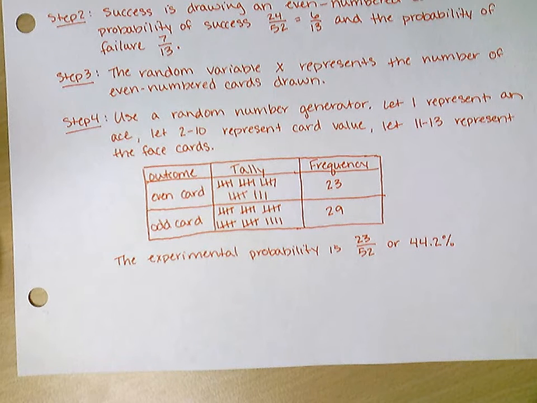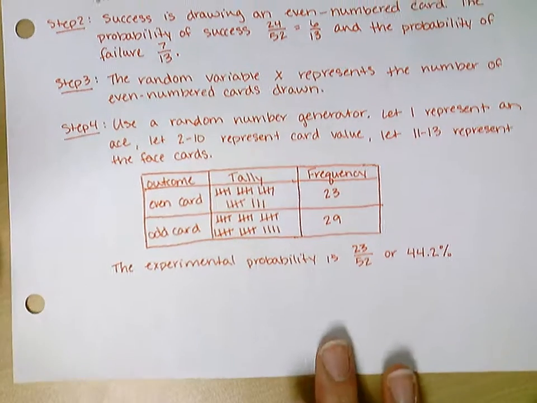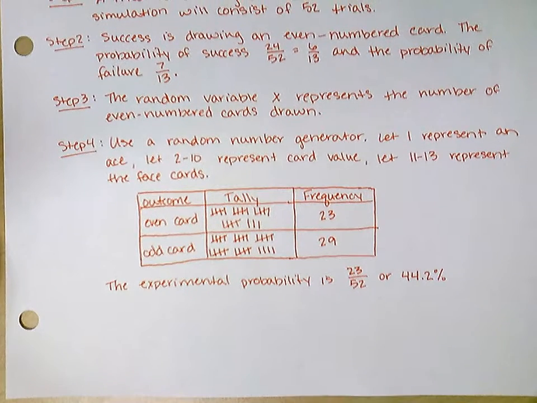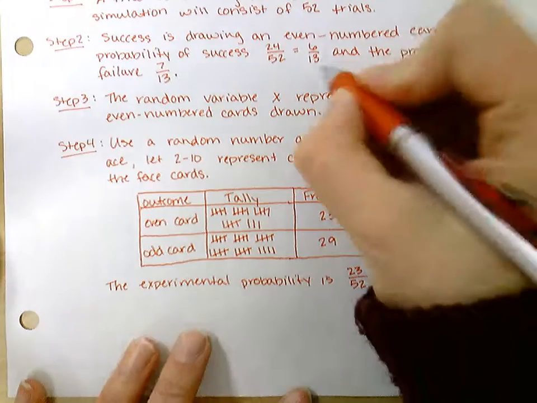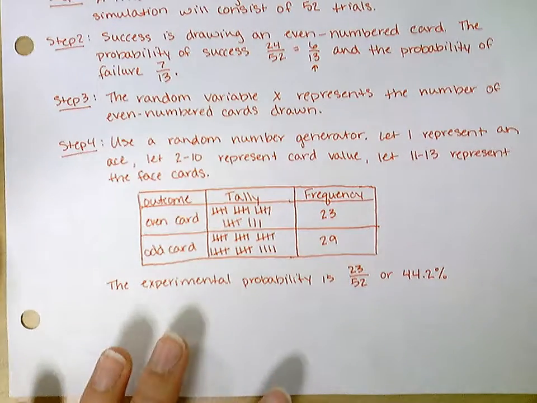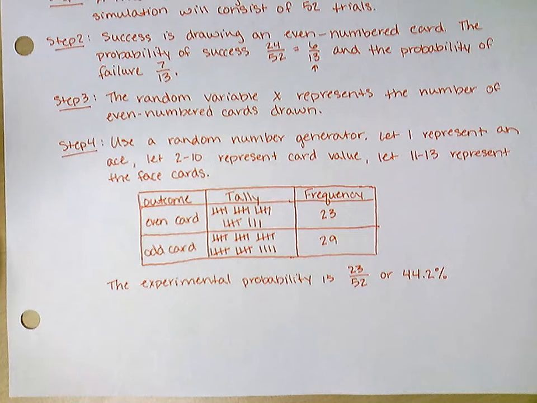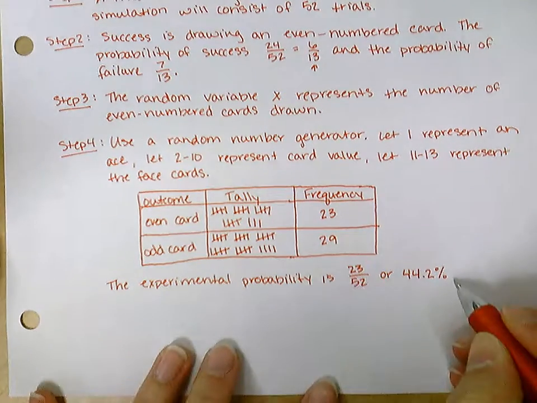So what was my theoretical probability of success from step 2? Do you know what it is? My theoretical probability is 6 out of 13. So I want to compare my theoretical probability and my experimental probability.